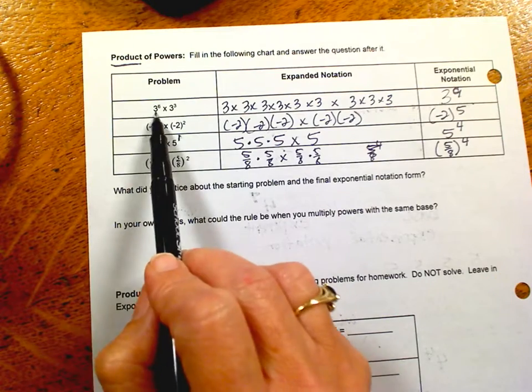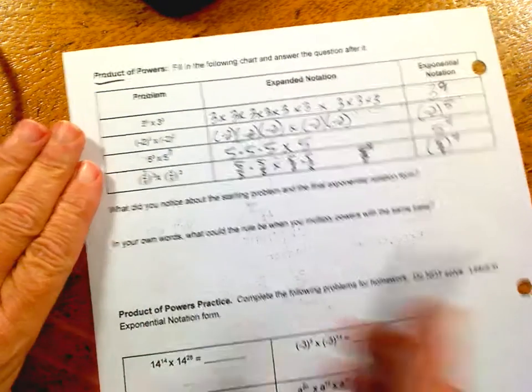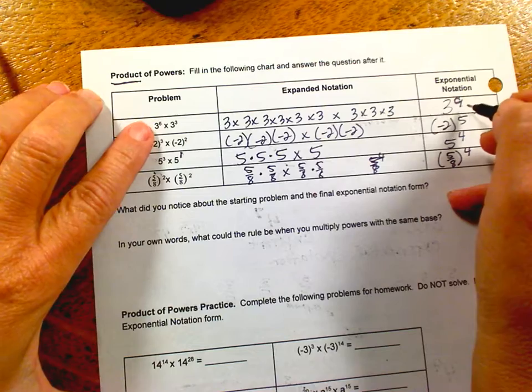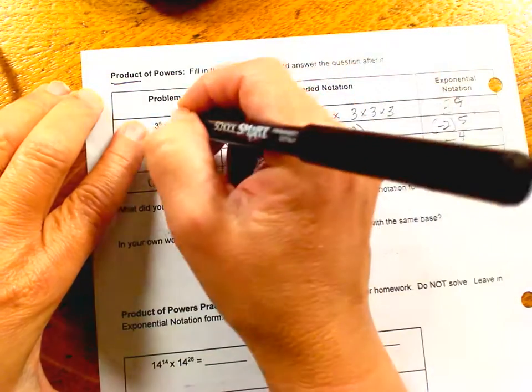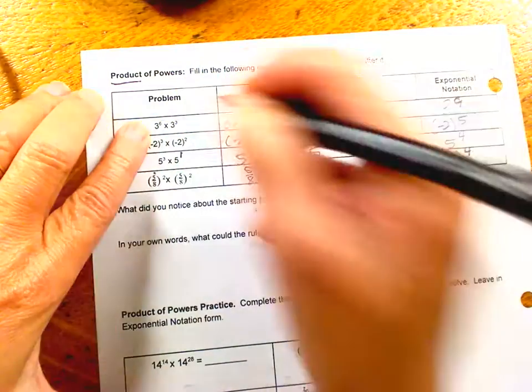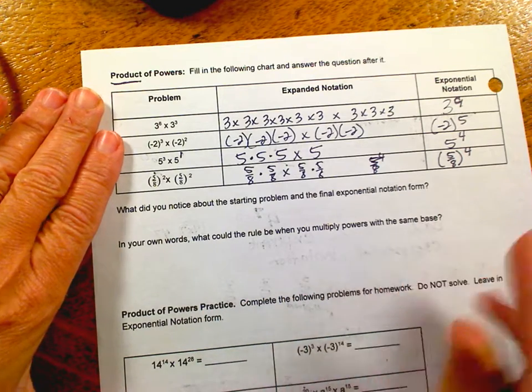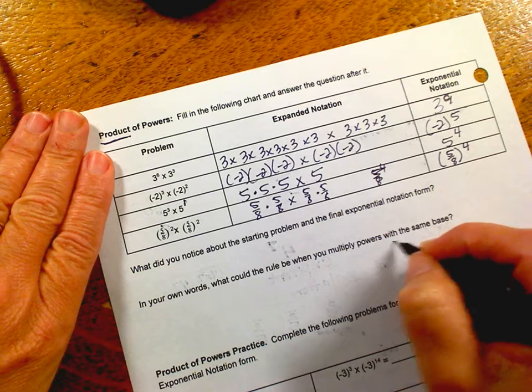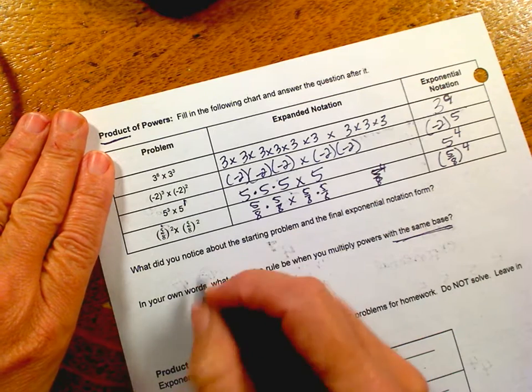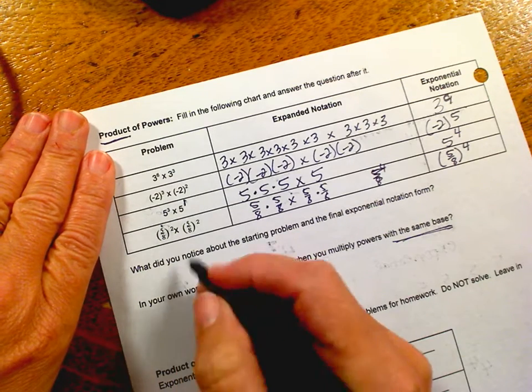And the same base is this, 3 and 3. So hopefully you noticed that when you multiplied those bases, you could have just added the exponents. So in your own words, what could be the rule when you multiply powers with the same base? When you multiply powers with the same base, that's going to be important: add the exponents.